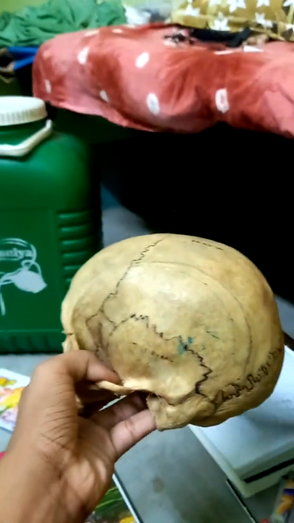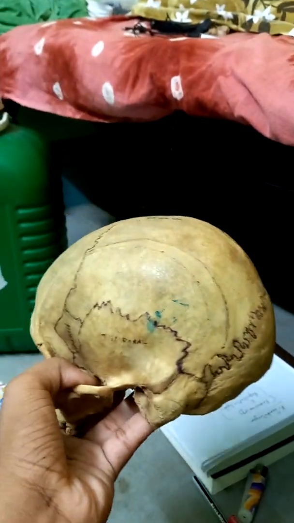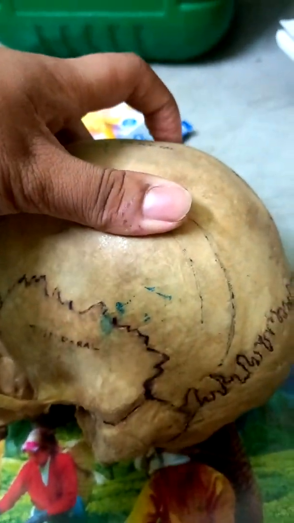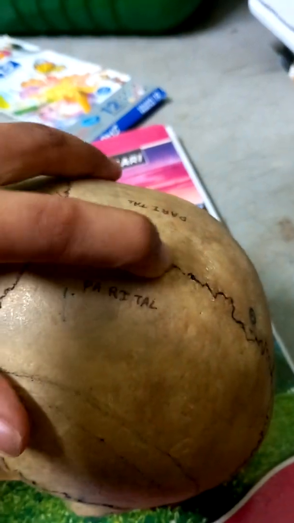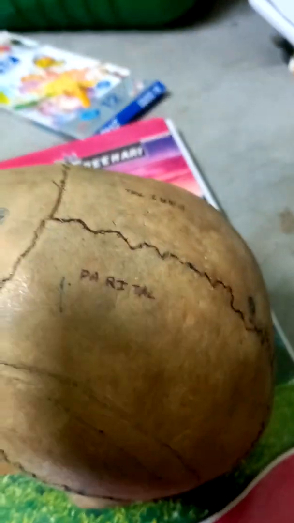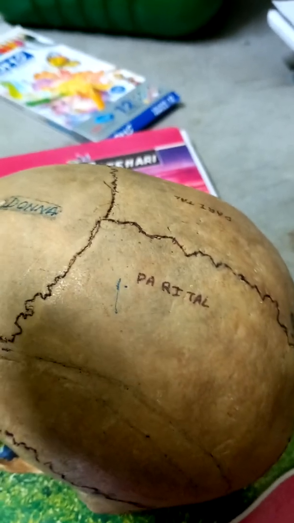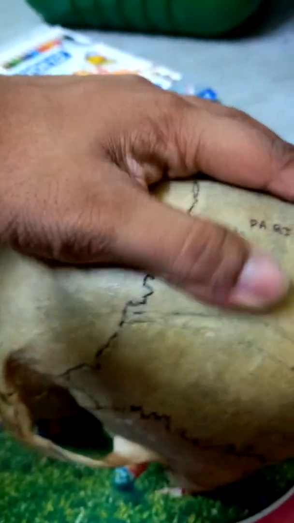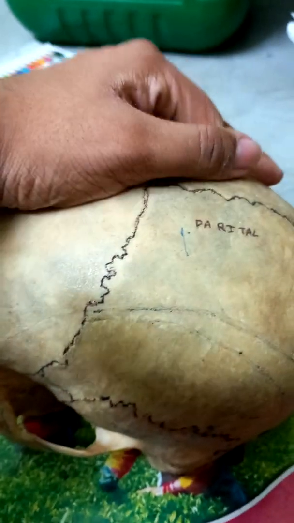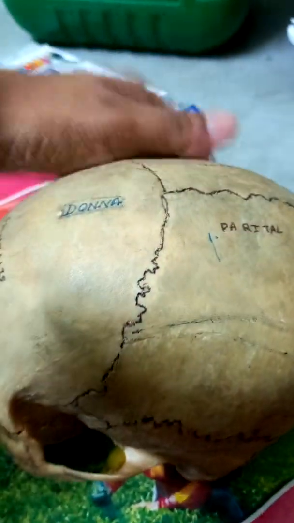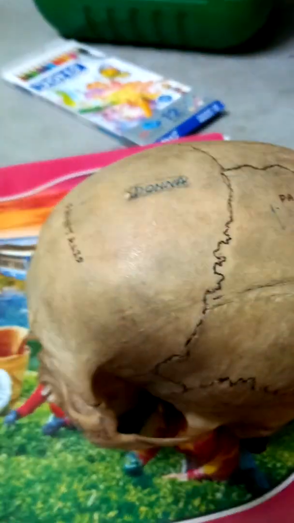What is the vertex? In the anatomical position of the skull, it is the highest point of the sagittal suture. Here may be the vertex. Then the vault means the total roof, the arch of the upper portion. This total portion is called the vault of the skull.